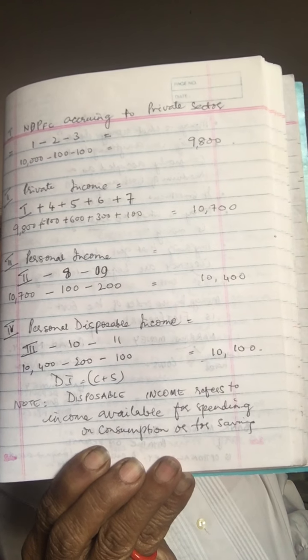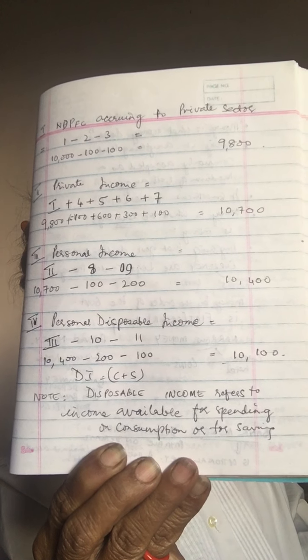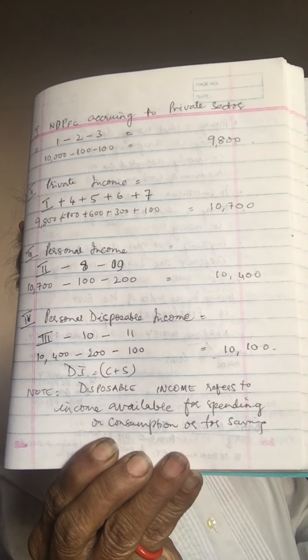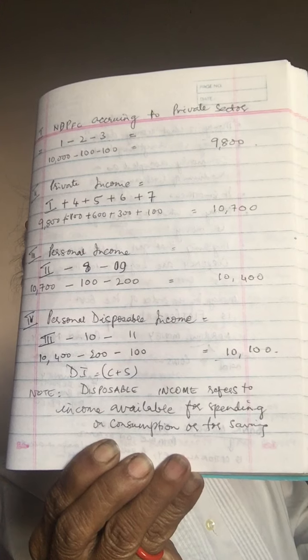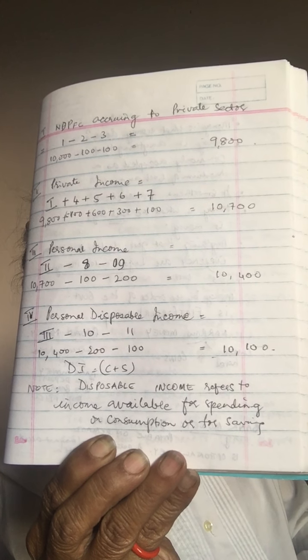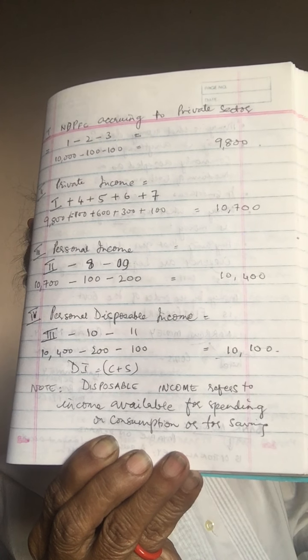First, what will you do if you want NDP accruing to the private sector? For that, from NDPFC, you're going to minus income from property and entrepreneurship accruing to the government administrative departments, and savings of non-departmental enterprises.